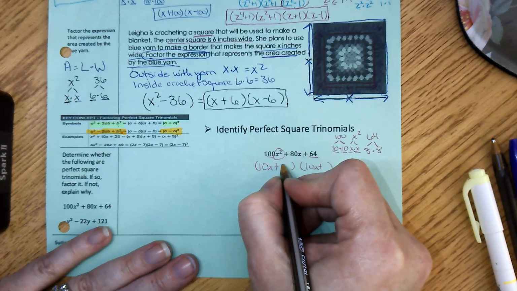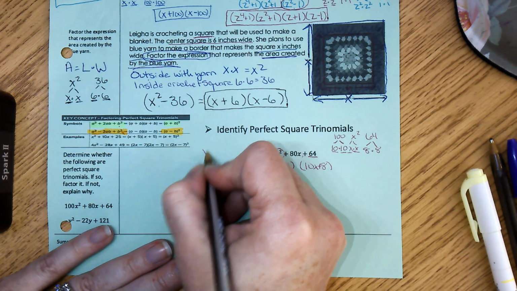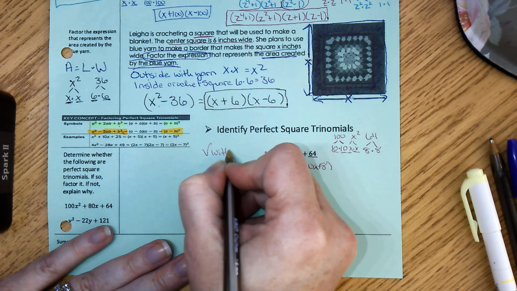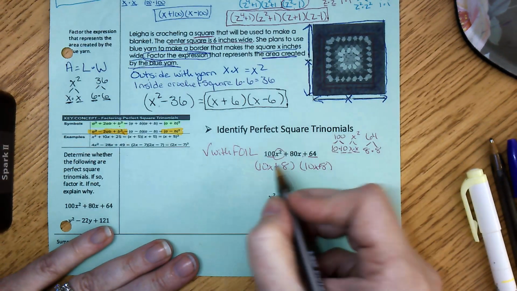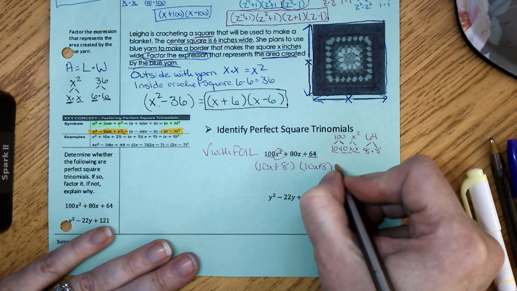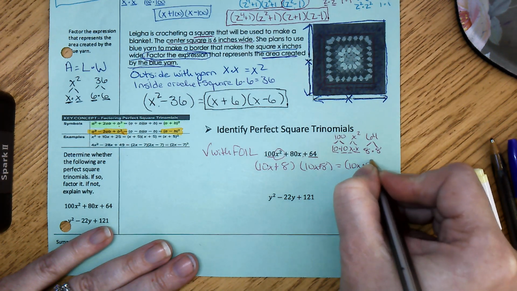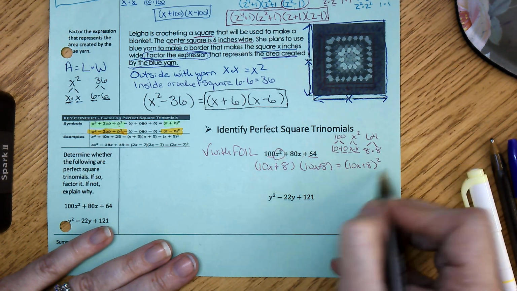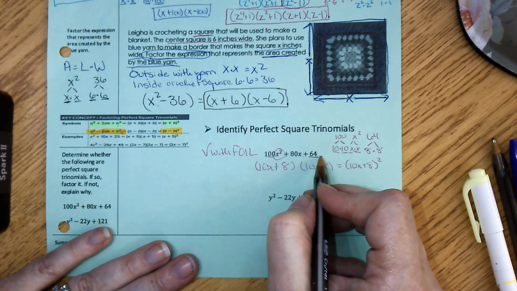And then each factor also gets an 8. Now we're going to check with FOIL. We're going to go backwards, and your answer would be (10x plus 8) squared. If this is the factored answer to that, then yes, this is a perfect square trinomial.